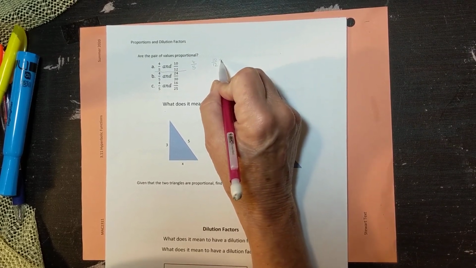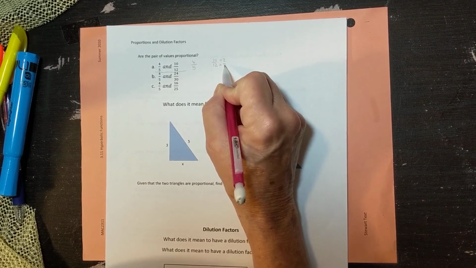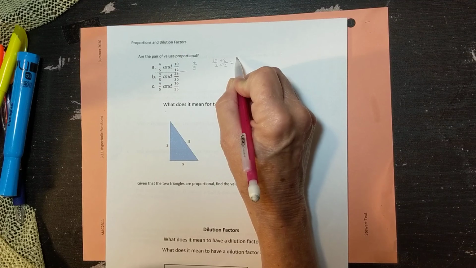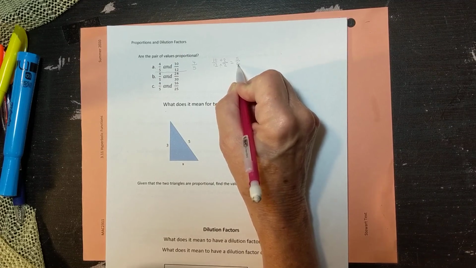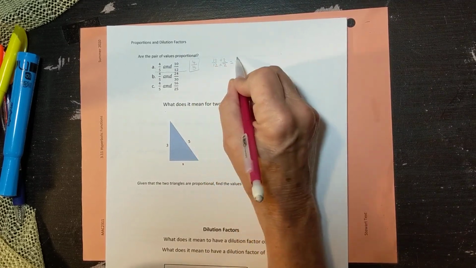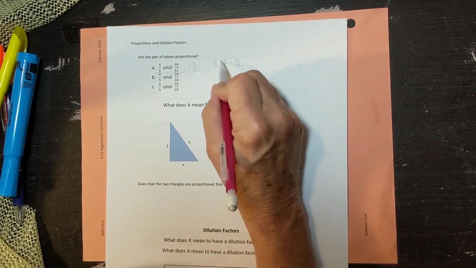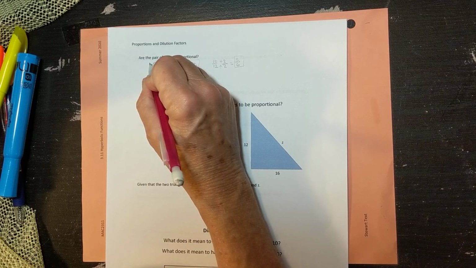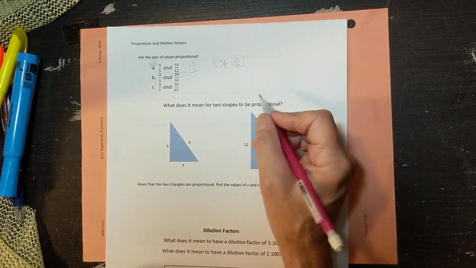So 2 can go into 10 and 2 can go into 12, and this will simplify down to 5 over 6. Well, 5 over 6 is not the same as 4 over 5, so no, these are not proportional.